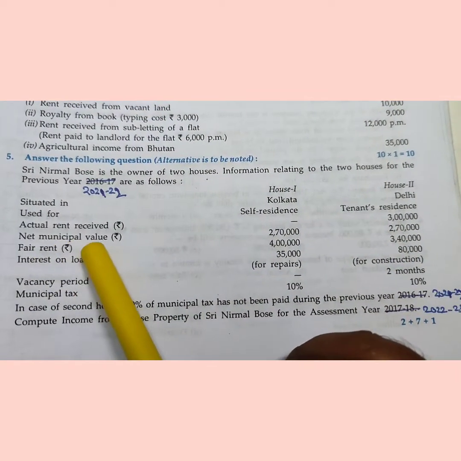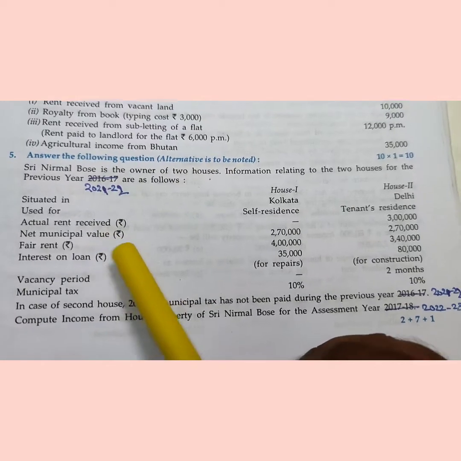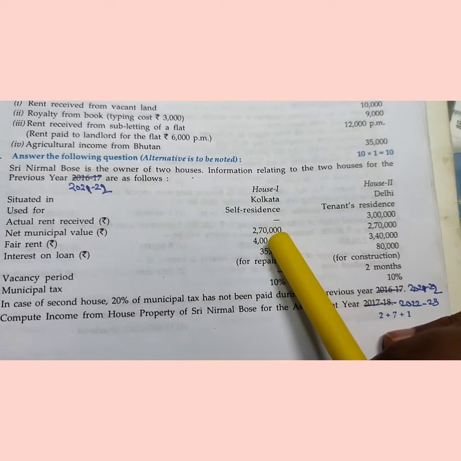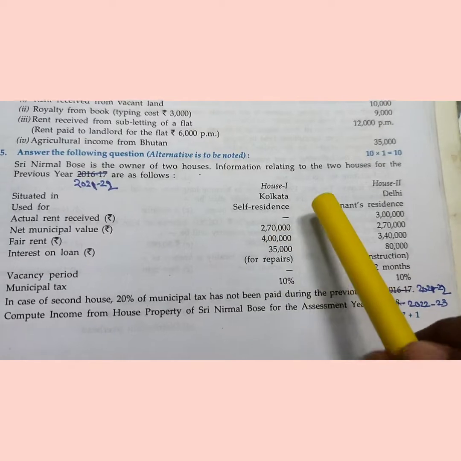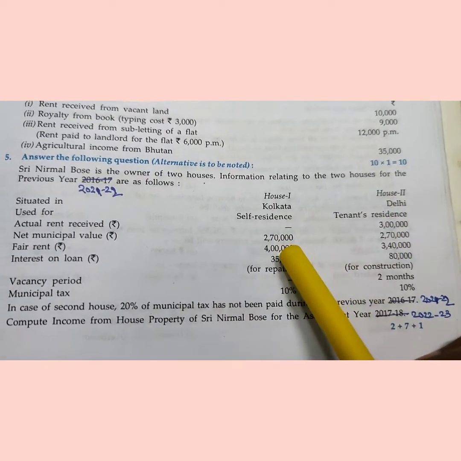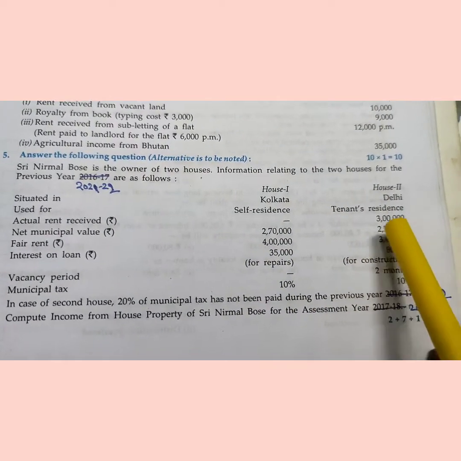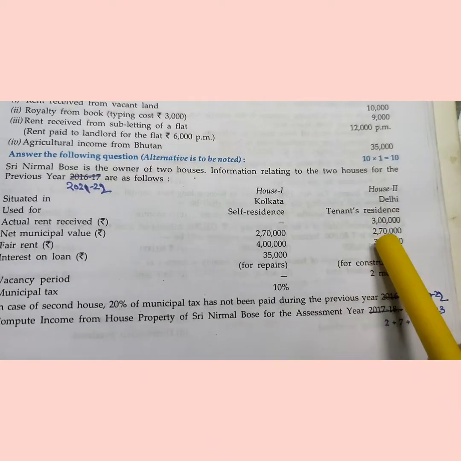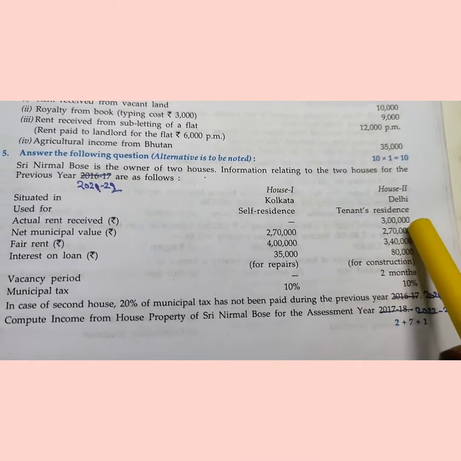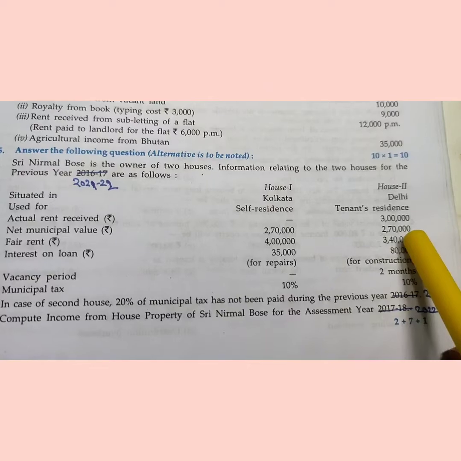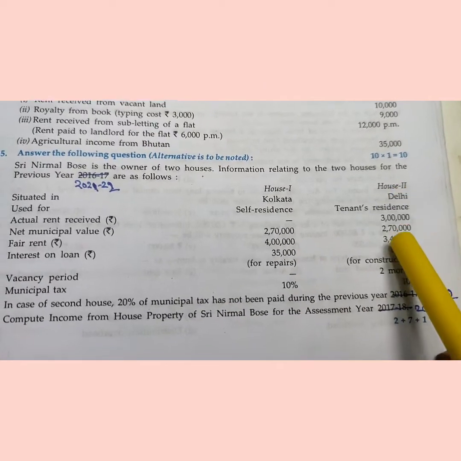Next information is net municipal value. Now net municipal value in case of House 1 and House 2, both are in metro cities. To calculate gross annual value, we have to convert this into gross municipal value for House 2.